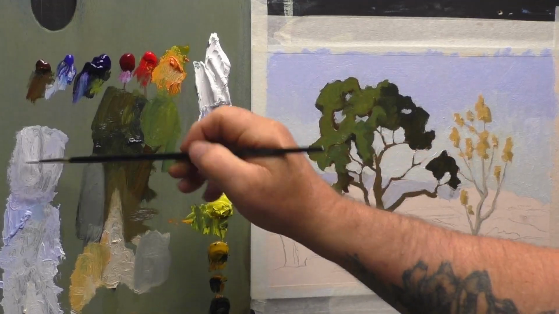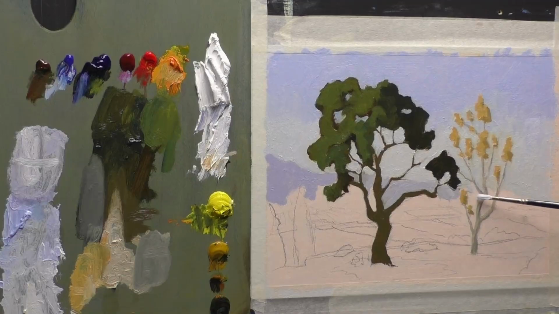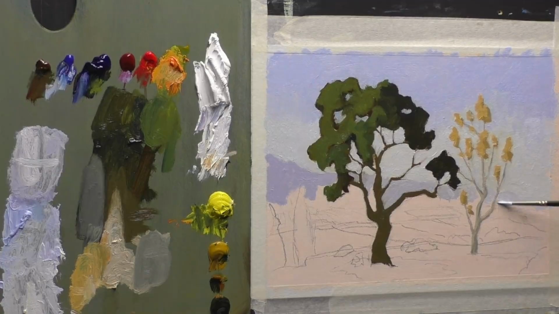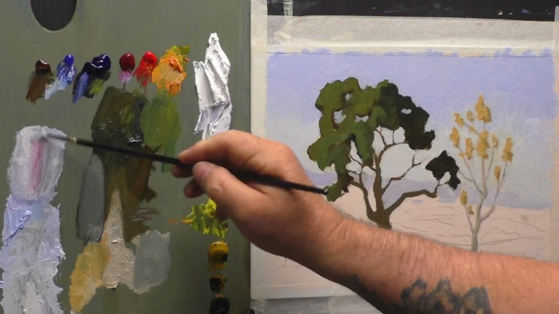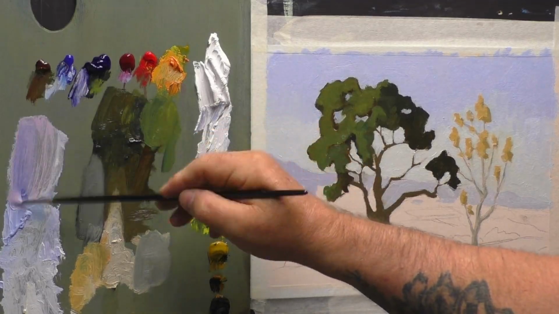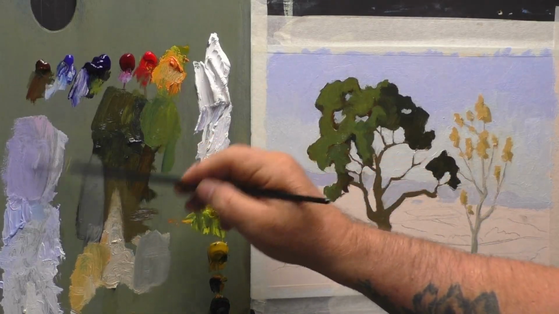I want to get lighter there. It's darker than the sky, but lighter than over there, to really have the effect of receding in the distance. Okay. Now we get a little darker again. Bluer over there, not too dark.